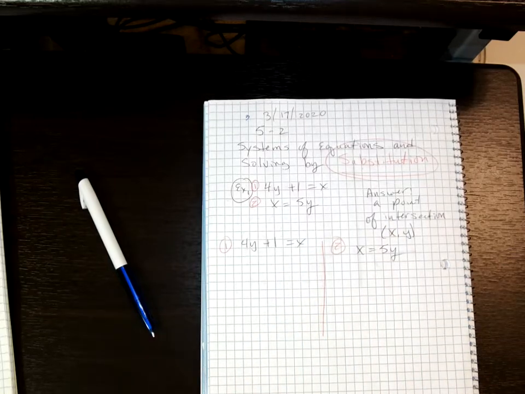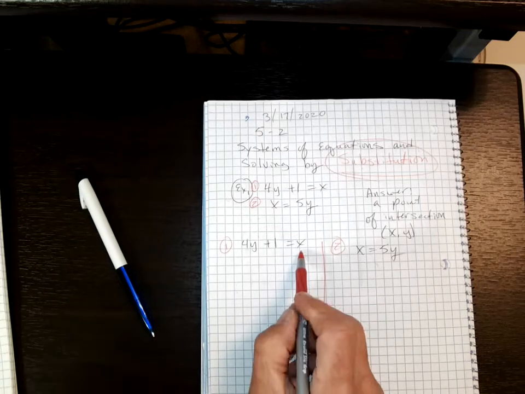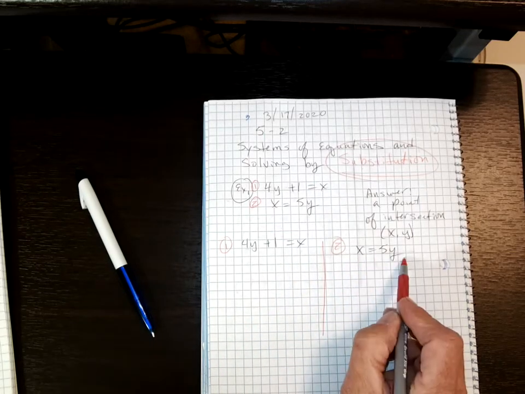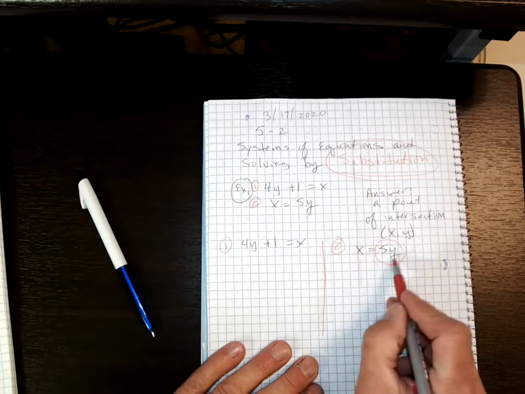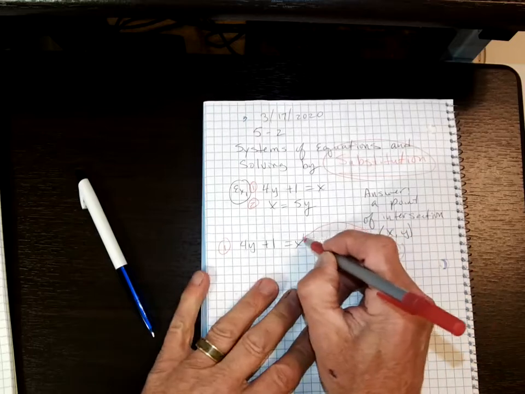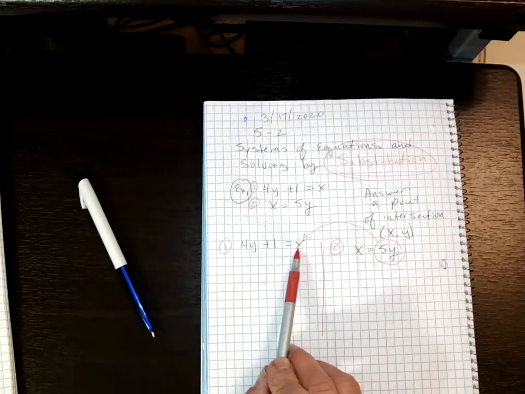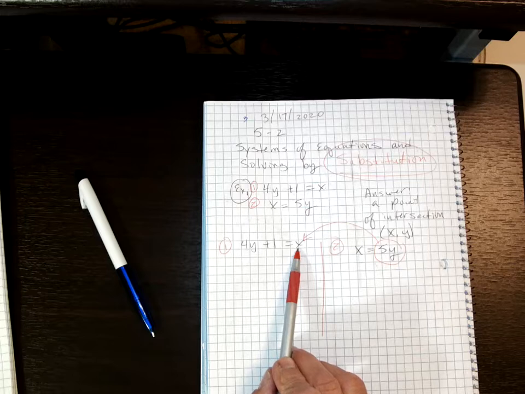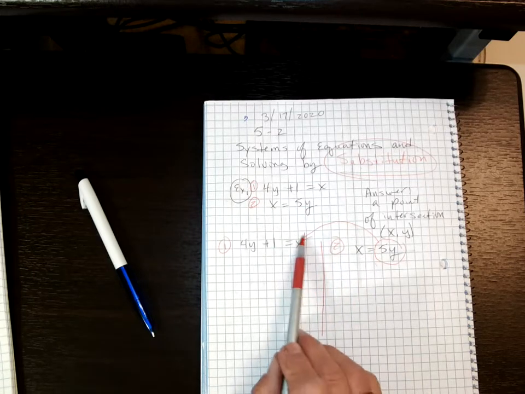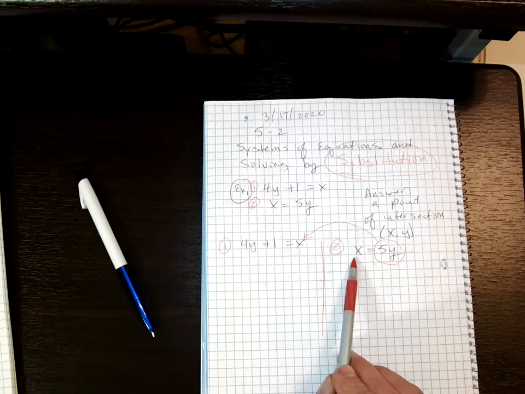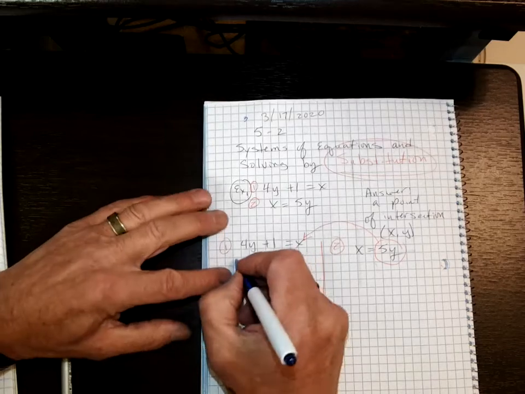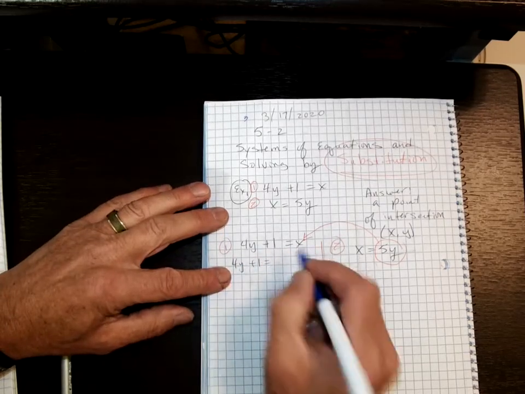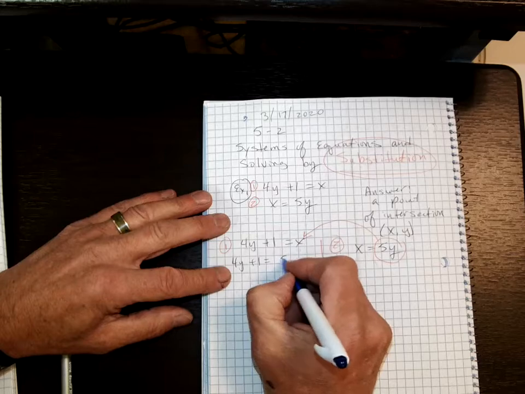So here's what I know. Since in this case x is equal to 5y, instead of writing x in this first equation, I'll just write 5y. It's a substitution. I'm going to substitute x for what x equals in the other equation. So if x equals 5y, I'm going to put 5y right here. So I'm going to rewrite equation 1 as 4y plus 1 equals, not x, but what x is equal to, 5y.